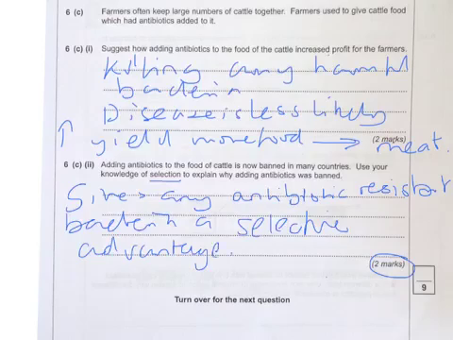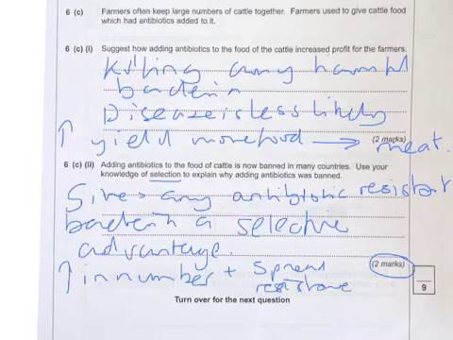So this means that they may well increase in number, so the frequency of those with antibiotic resistance will increase, and they may well spread resistance to other species by horizontal transmission again. So there's more than 2 marks there. I'm just trying to put all the information from our lessons into there.